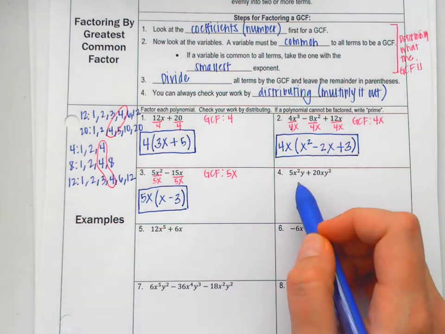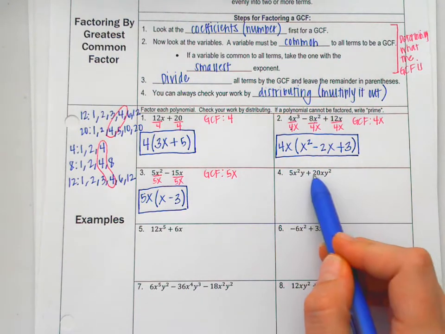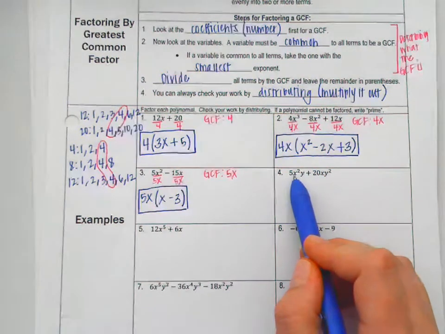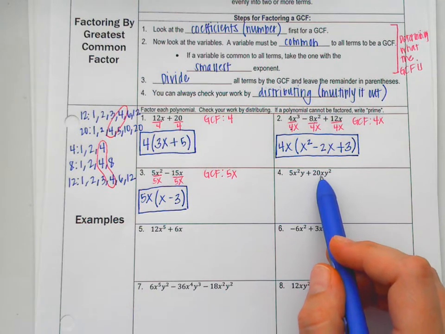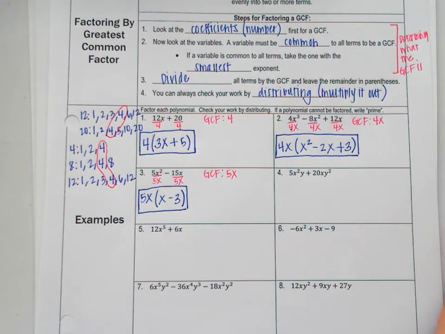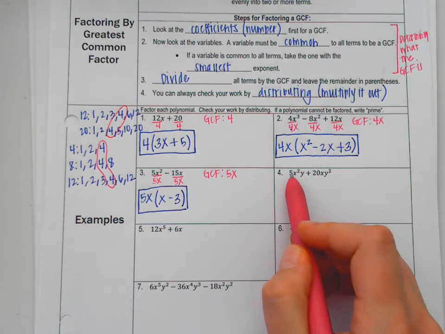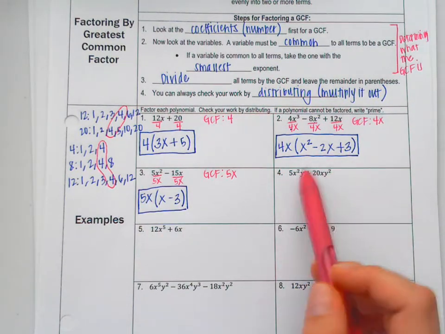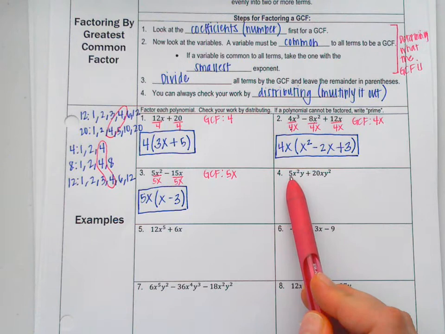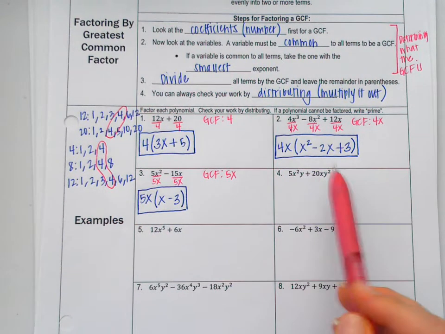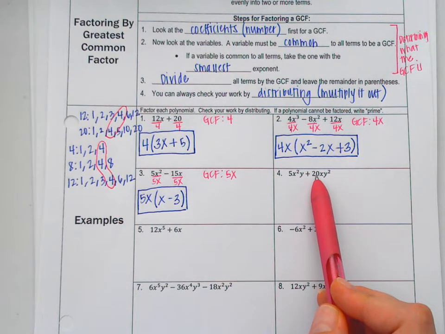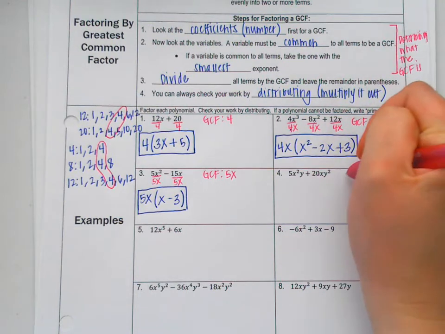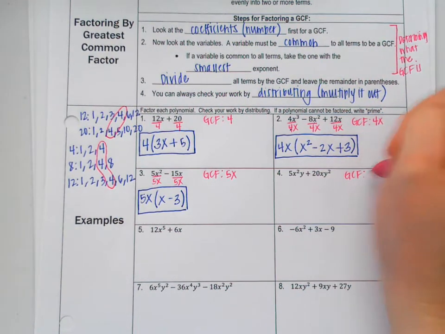Okay, so 5x squared y plus 20xy squared. So we have more variables here. It's okay. It doesn't really change much. We always start again by looking at the number. Remember my trick back here? I said look at the smallest of the two. I look at the smallest of the two as 5, and I think, okay, I know it goes evenly into 5. But does it go evenly into 20? And it does. 5 goes evenly into 20. So we're going to start there.